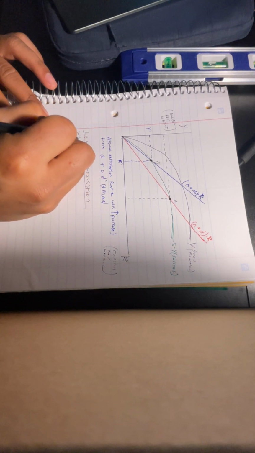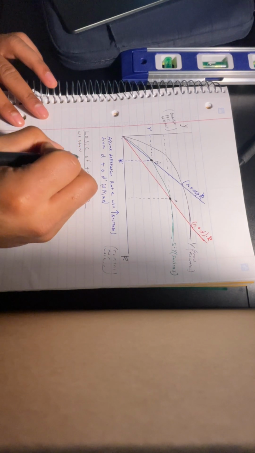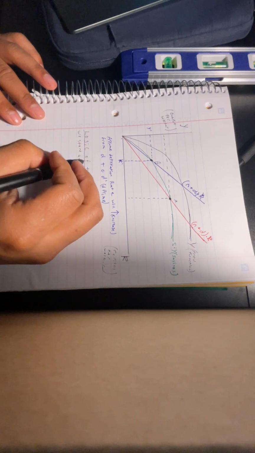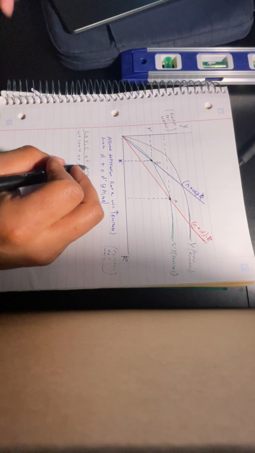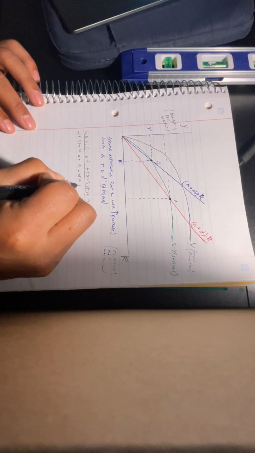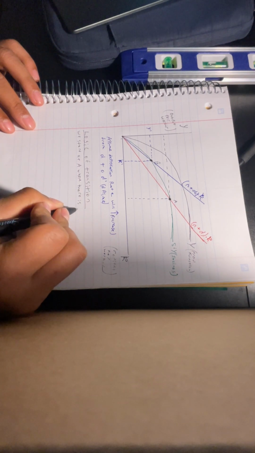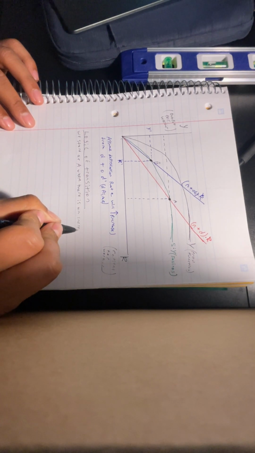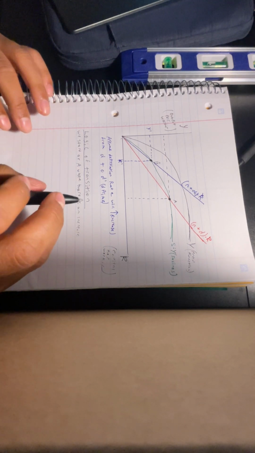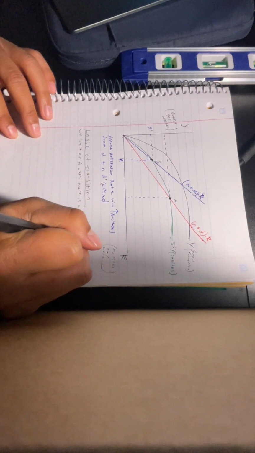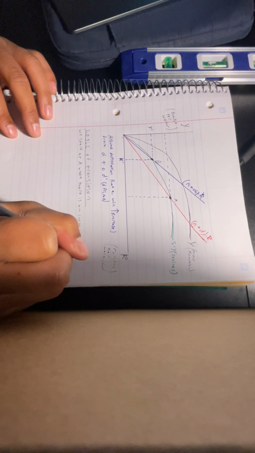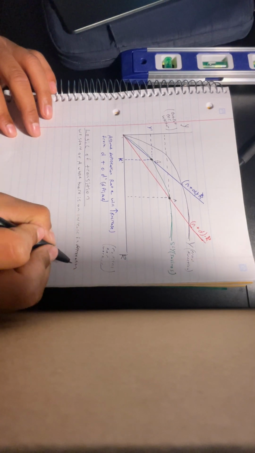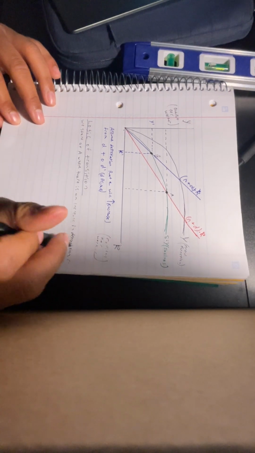And we're going to start at the original steady state of A, where there's an increase in the depreciation rate.